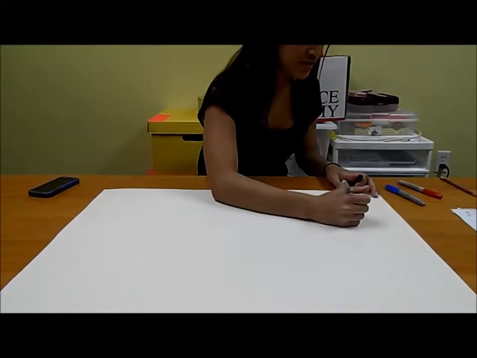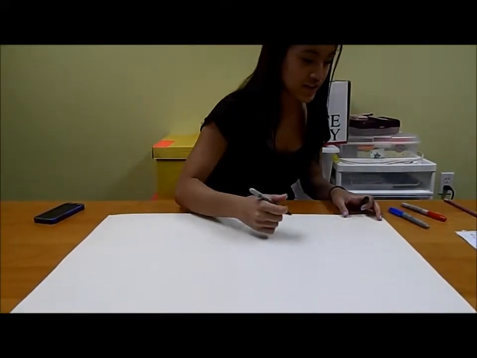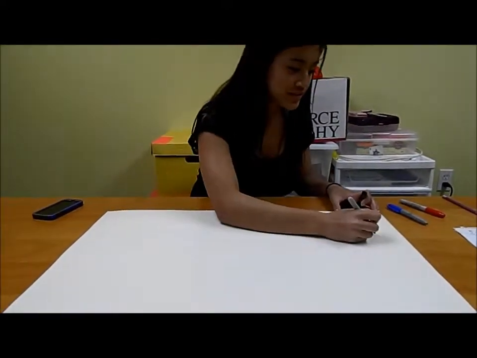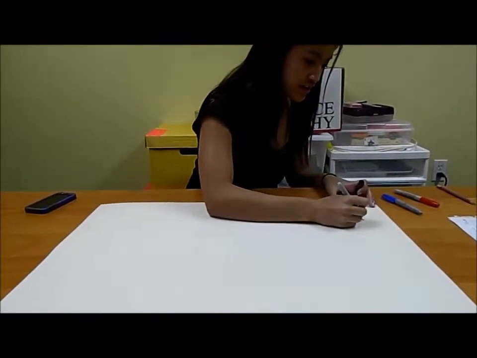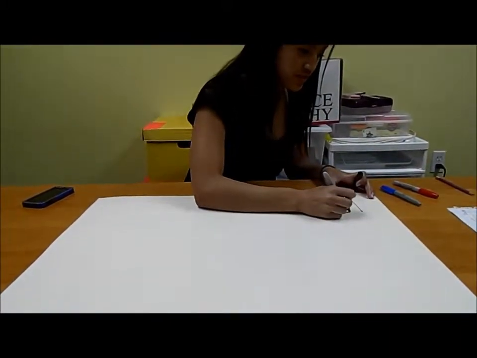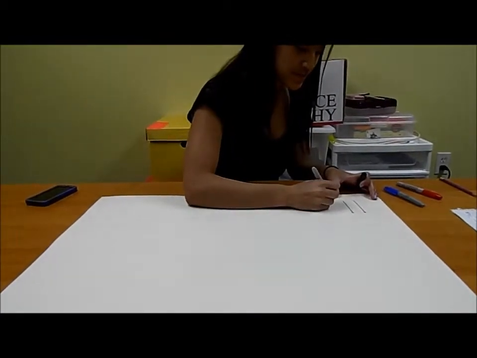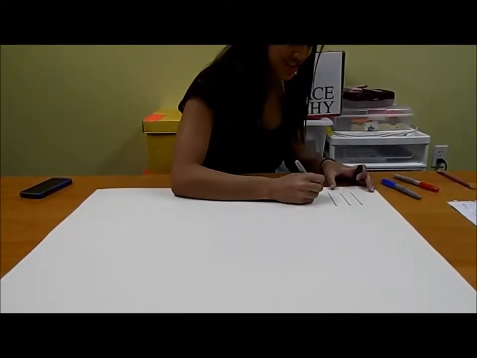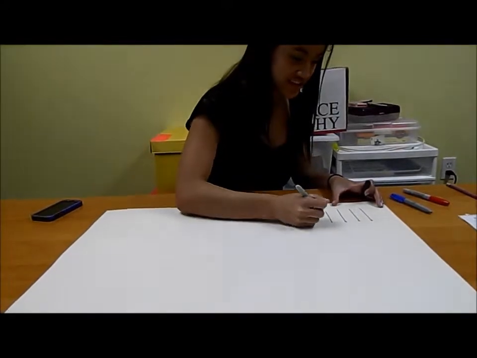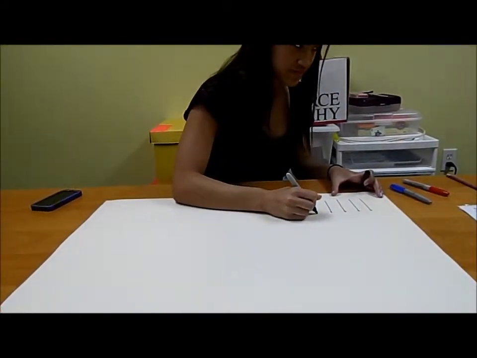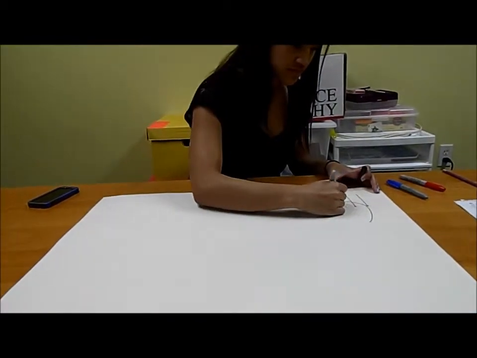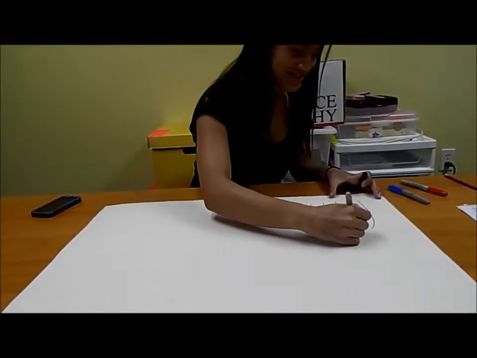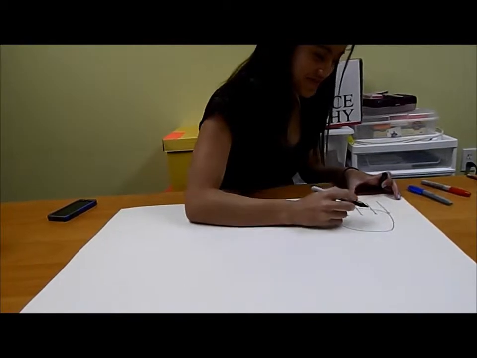So first, I want to draw a top view of how the experiment will look. Here is how the rays would go if we were able to have 5 lasers, but unfortunately we only have 1. Okay.